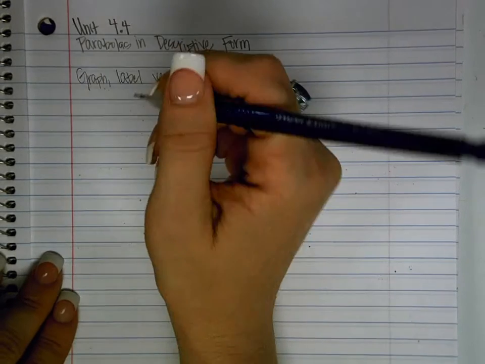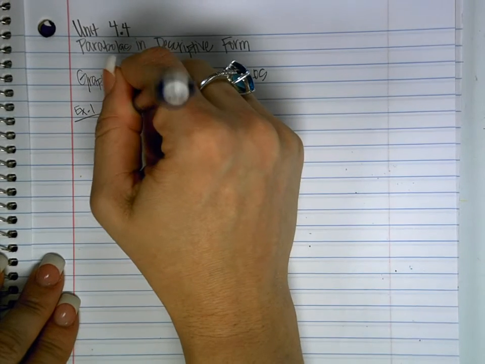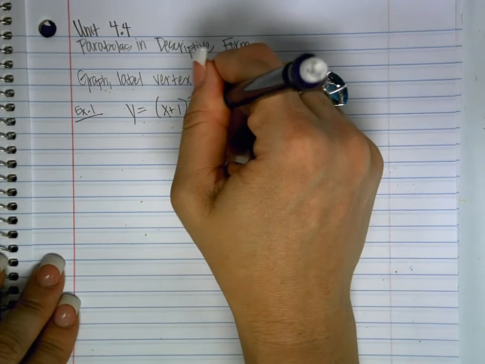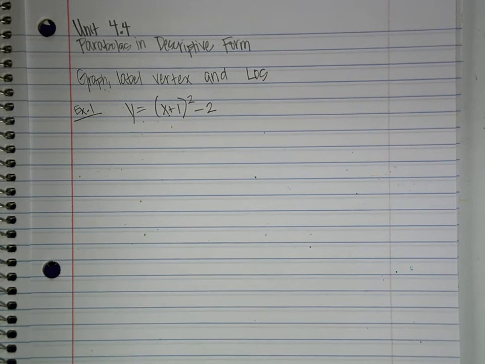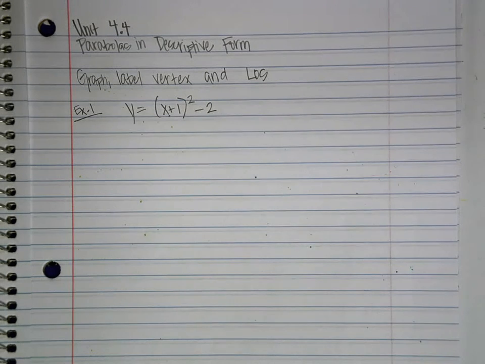For example number 1, I'm going to give you the equation y equals (x plus 1) quantity squared minus 2. Graph, label vertex, and line of symmetry. Yesterday, we had a formula for how we found the line of symmetry and then the vertex. Today, there is no formula for this. So what we're going to have to do is graph.